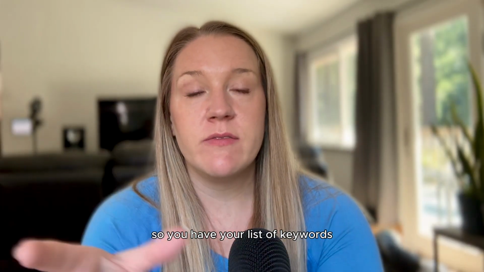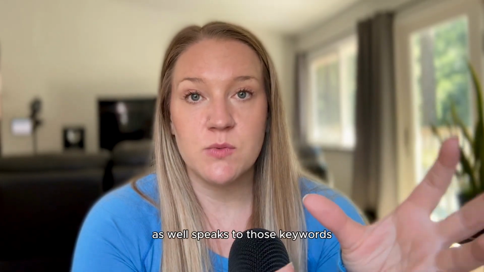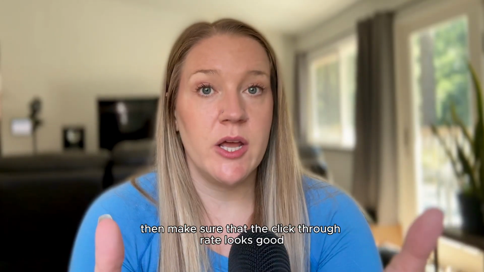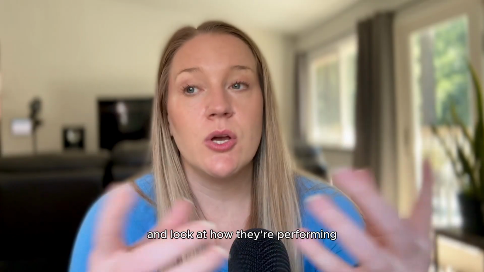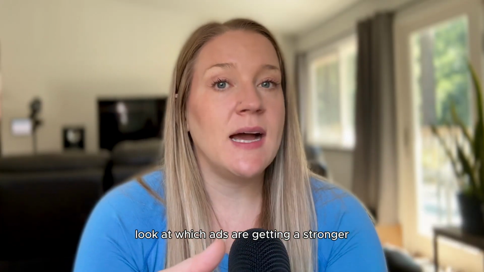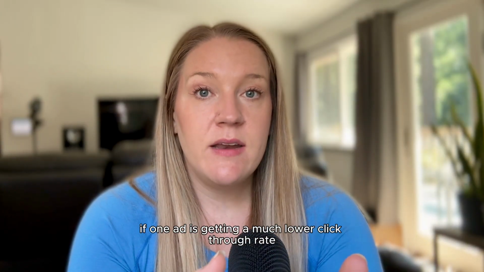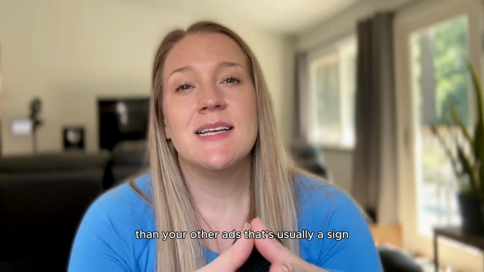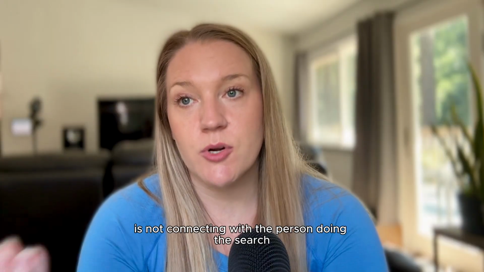So you have your list of keywords. Make sure the ad copy that you are running speaks to those keywords. Then make sure that the click-through rate looks good. If your ads have been running for a while, go into your campaign and look at how they're performing. Look at which ads are getting a stronger click-through rate and which ones are getting ignored. If one ad is getting a much lower click-through rate than your other ads, that's usually a sign that something about that messaging is not connecting with the person doing the search.